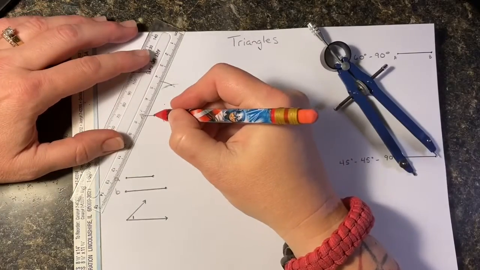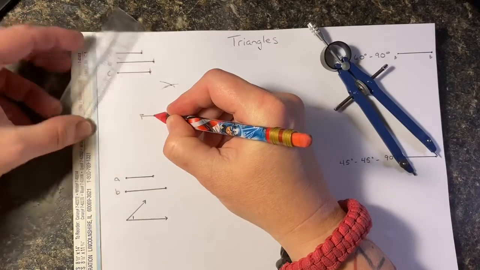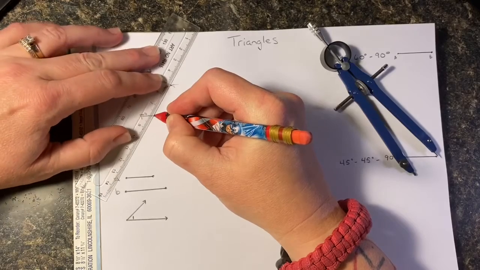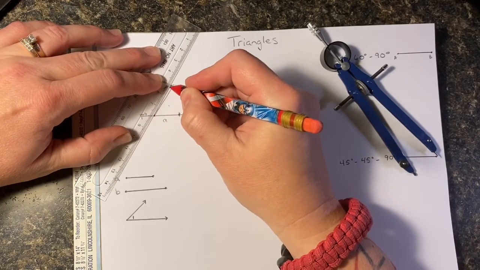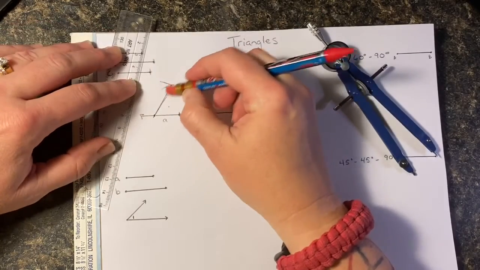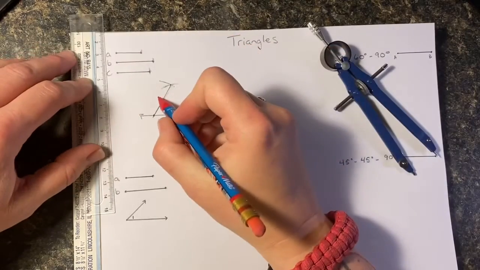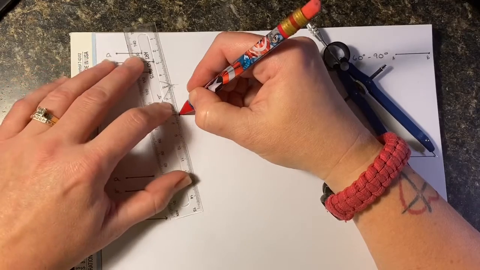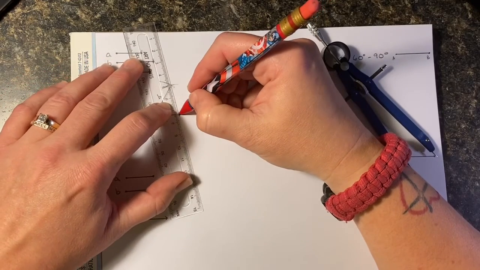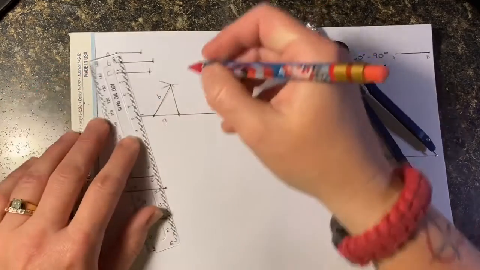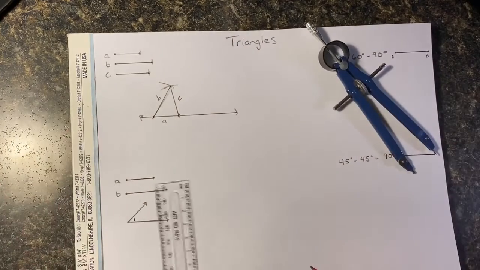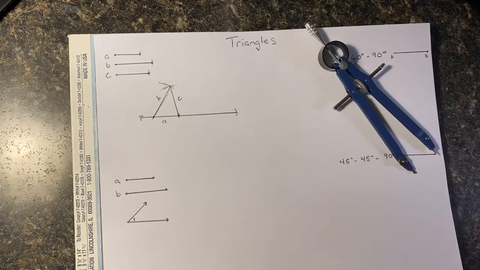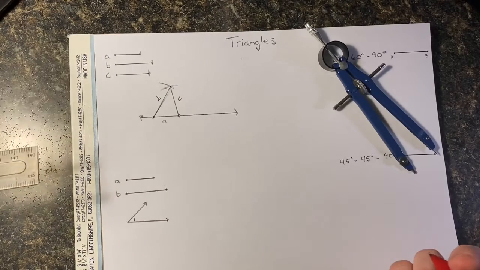So I can take my pencil and my ruler and connect those. And that's segment B, if you remember. And then from the right endpoint, I can connect these and have segment C. So we've constructed a triangle. Mine's a little sloppy, sorry. But we've constructed a triangle from 3 given segments, all right?